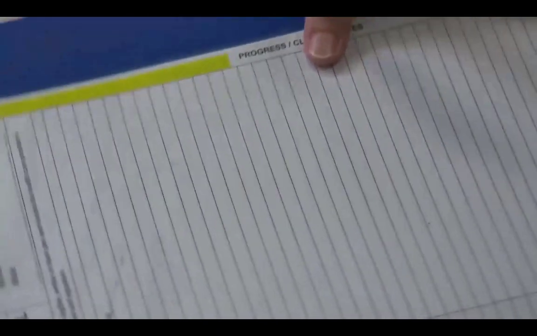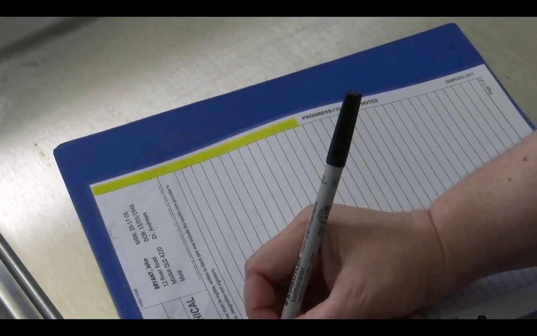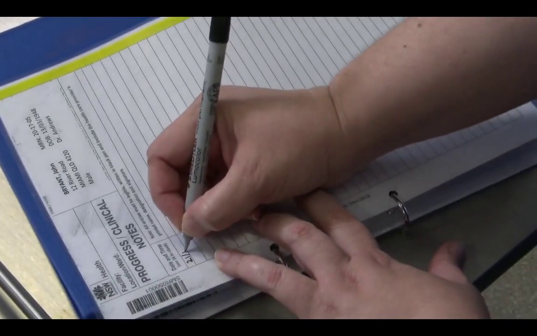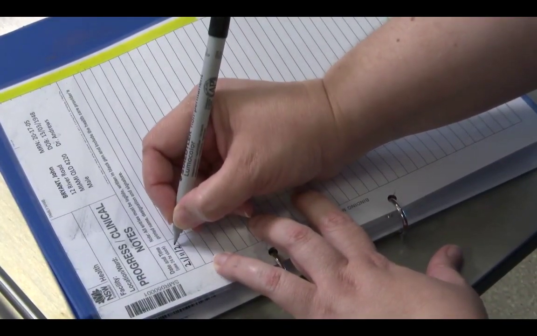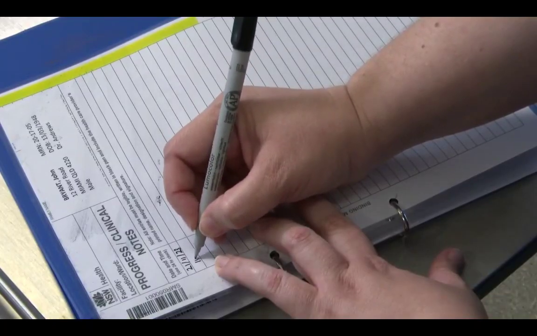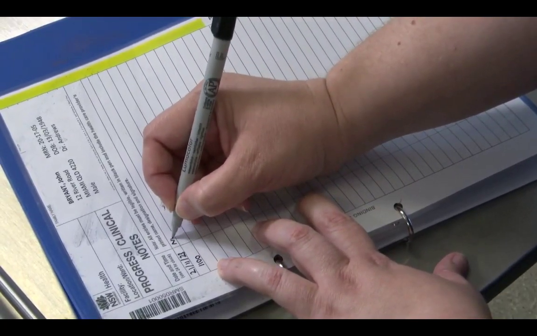And then the last thing I'm going to do is complete a progress note to say that I've started that. So today's date, 21st of the 11th, 23, and the time is 1100. Start with nursing.